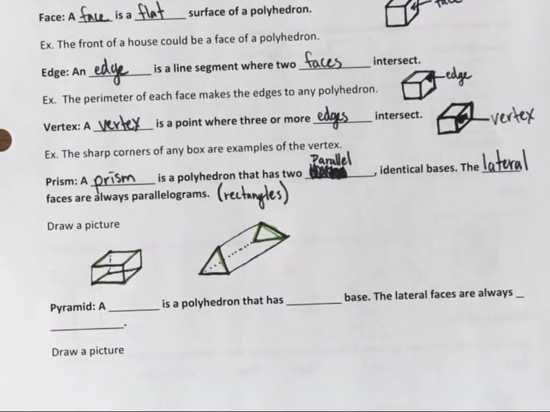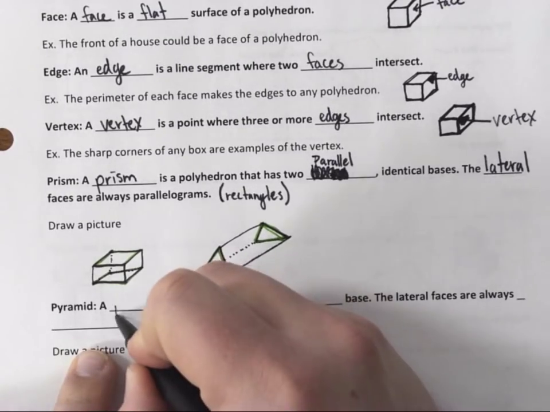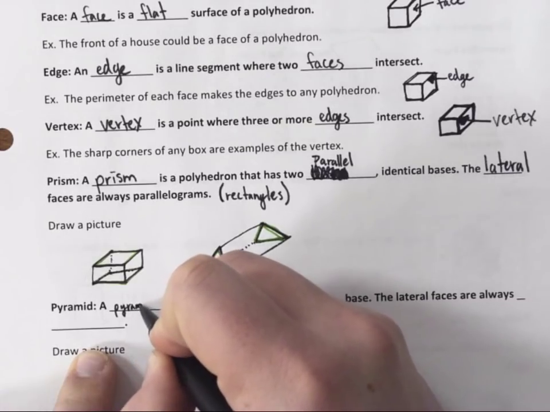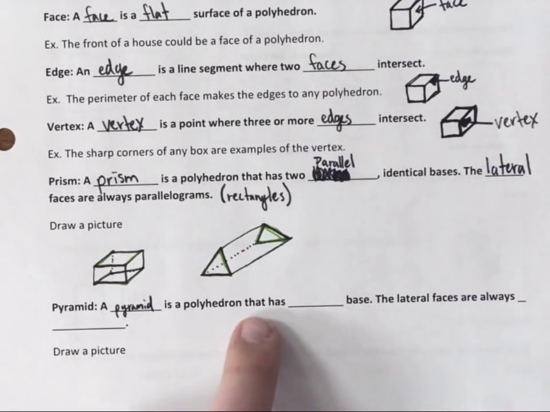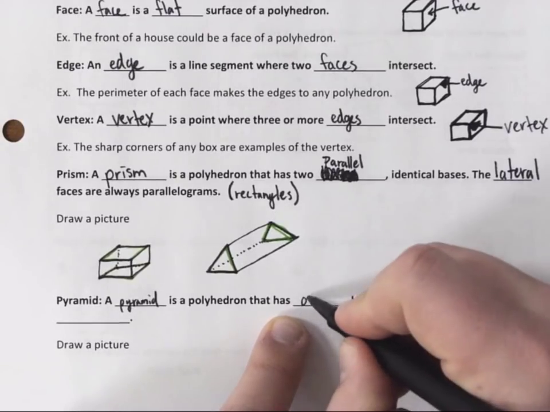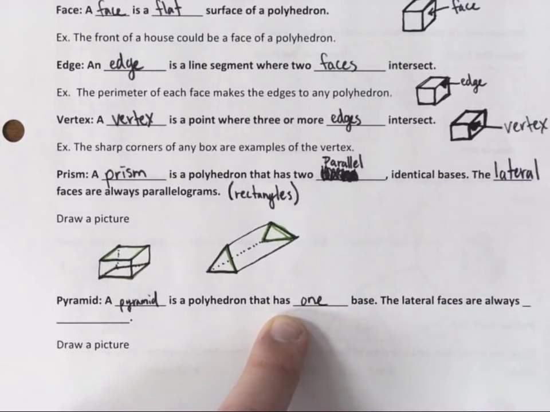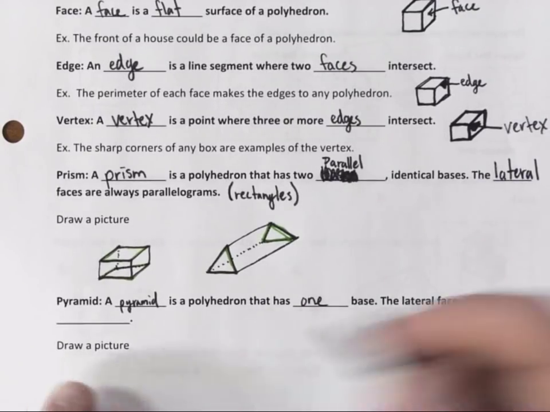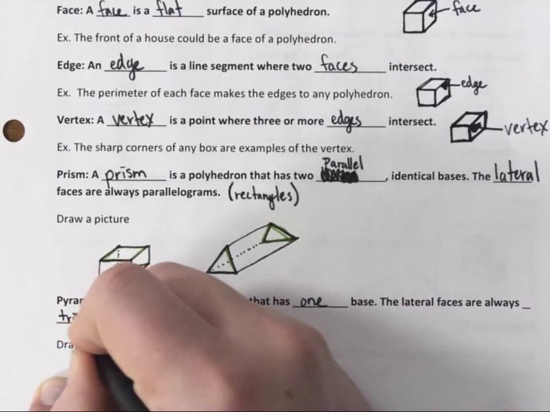Okay, let's keep going. A pyramid. A pyramid is a polyhedron that has one base, and the lateral faces are always triangles.